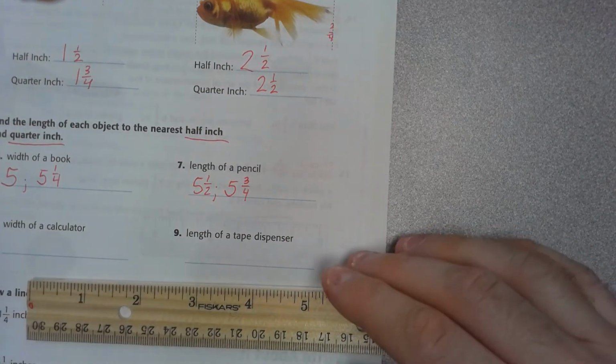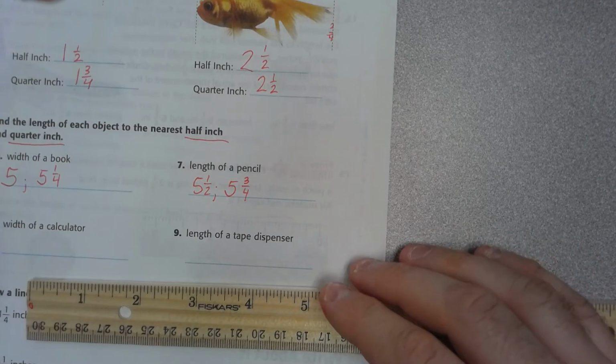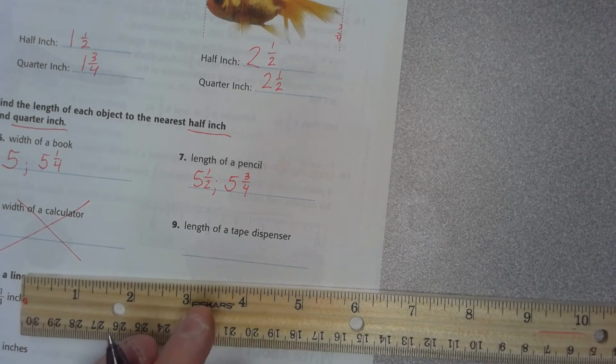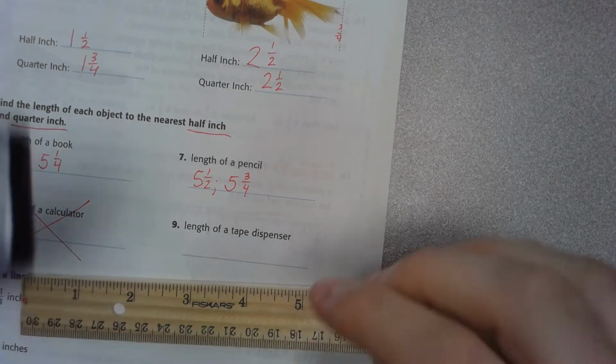Okay. Calculators we don't really have lying around here. So we're going to go ahead and cross this one out because we just don't have those. All right, because we have them on our Chromebooks now.